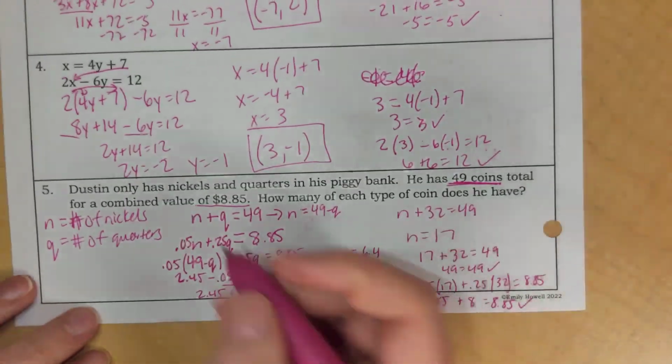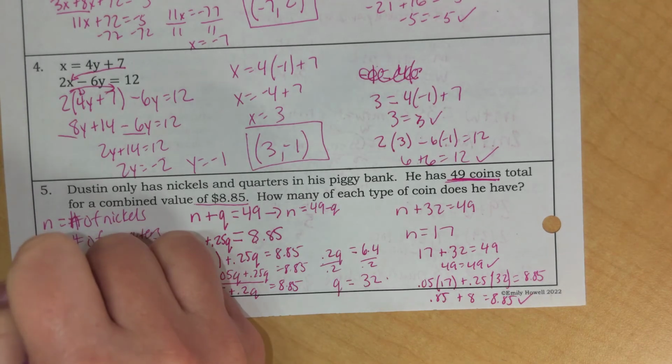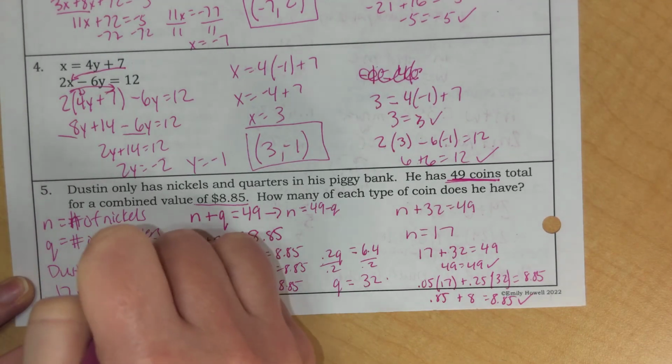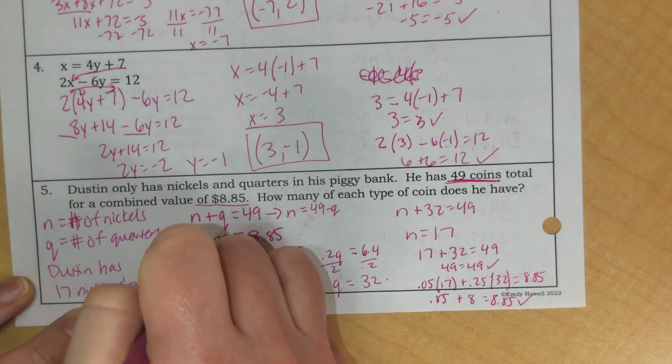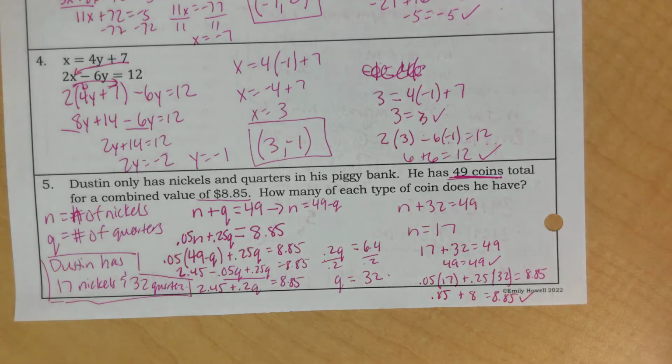So my final answer is Dustin has 17 nickels and 32 quarters. And that's going to be my final answer.